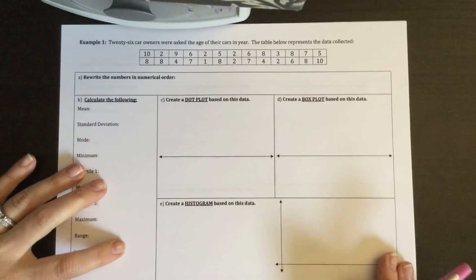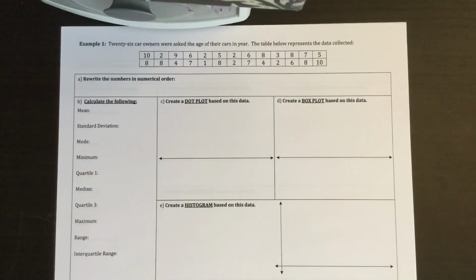All right, so our first example here says 26 car owners were asked the age of their cars in years. The table below represents the data collected. Okay, now this is just one way that we could see a list of all of these numbers. All right, and what I like to do is to rewrite the numbers in numerical order.